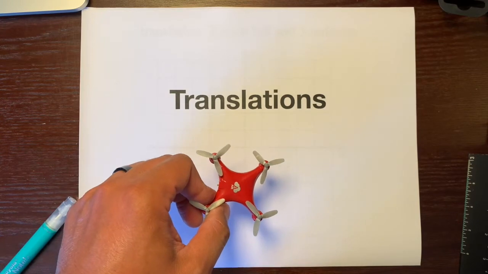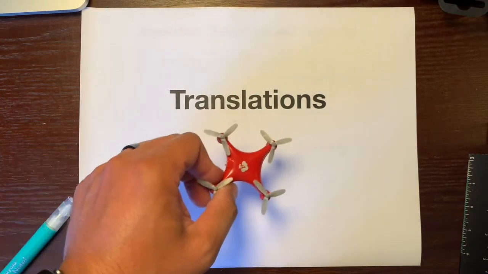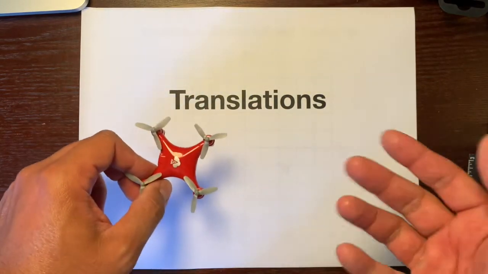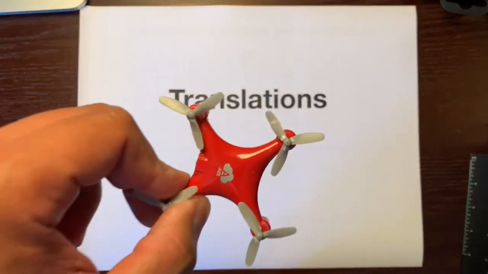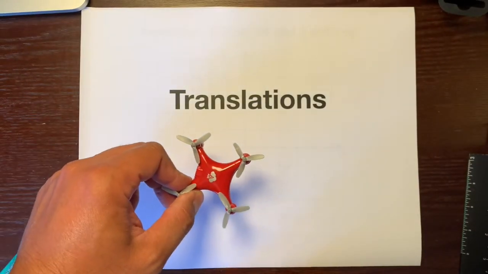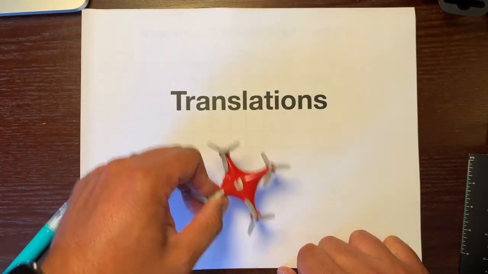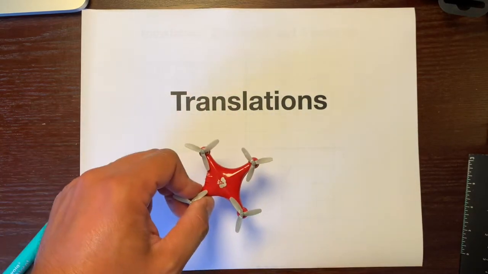So that's what a translation is. It moves something up and down, left and right, or diagonally, horizontally on a coordinate plane. If we have an x and y and z axis, we could talk about going up and down, but for geometry, for this class, we'll only talk about going up, down, left, right, diagonally with translations.